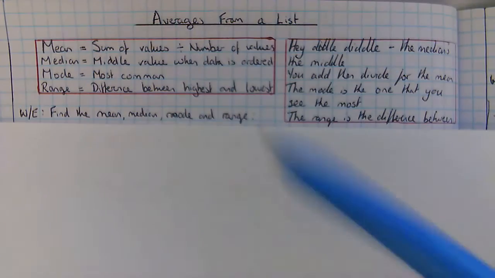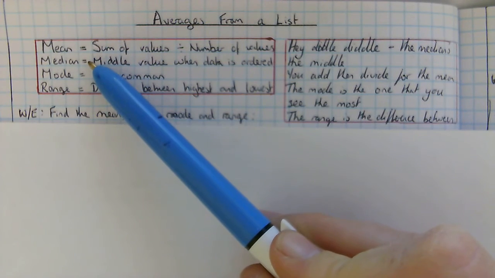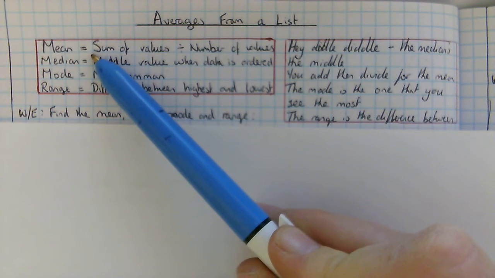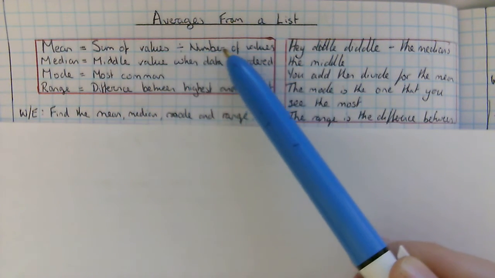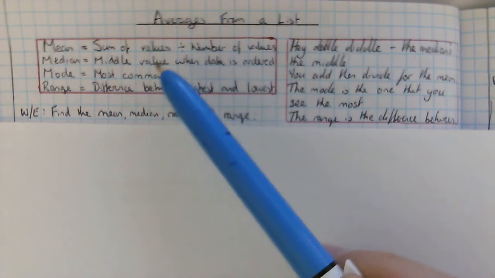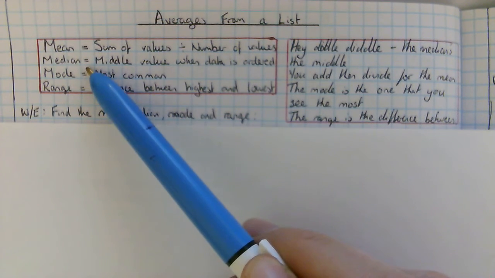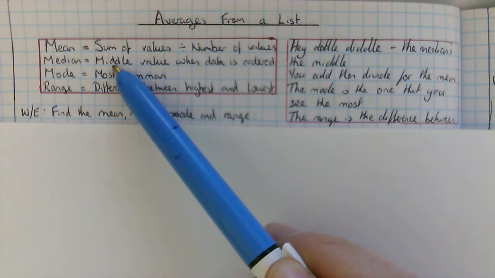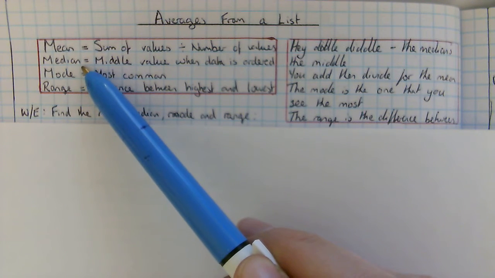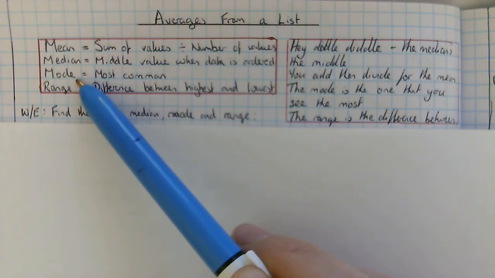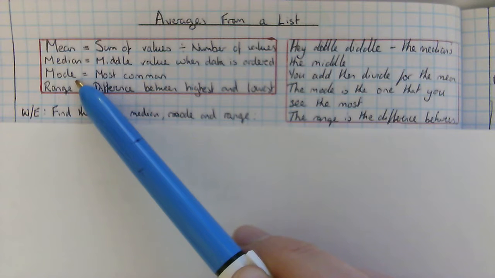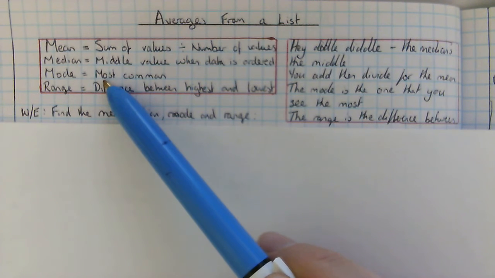The first one is the mean, and the mean is what you get if you share everybody's salary equally amongst everybody who's working. So you add together the total salaries, you get the sum of the values, and then you divide it by the number of people there are. The median is the middle salary, so you would put everybody in order of how much they earn, and the person who had the middle amount would be the median value. So that would tell you the median salary that people were earning. The mode is finding out what's the most common salary for people to earn. So how much money is the most common amount of money for anybody to earn.